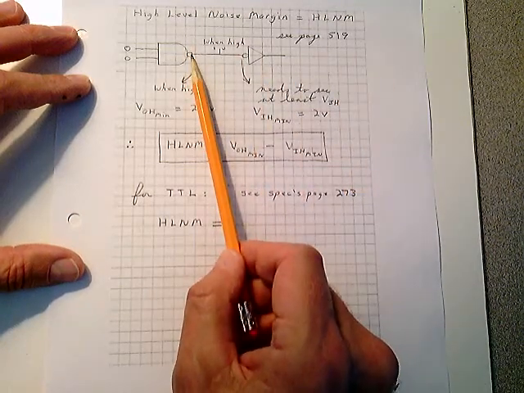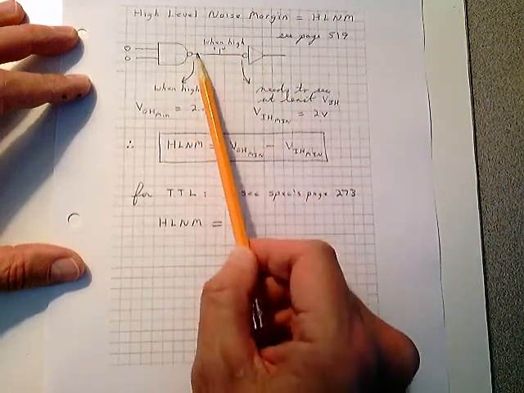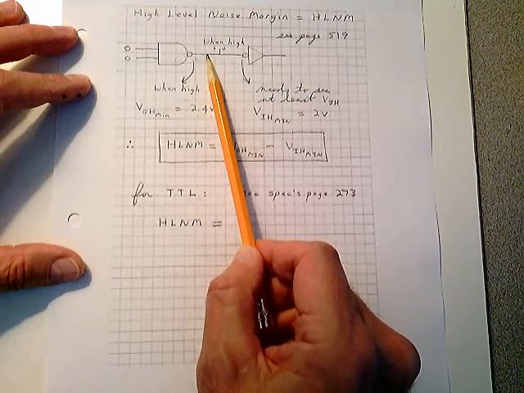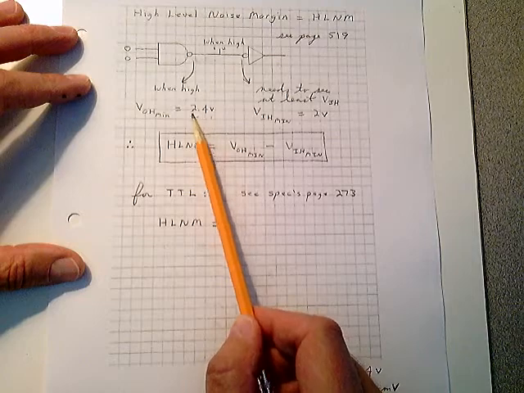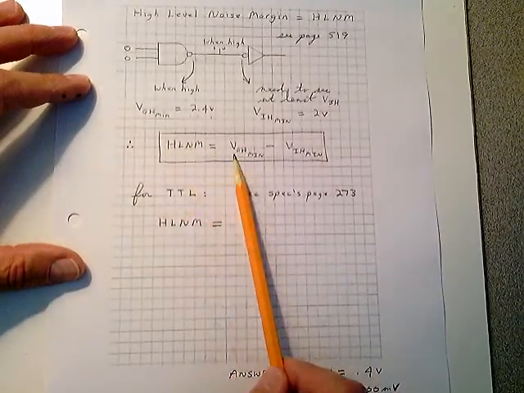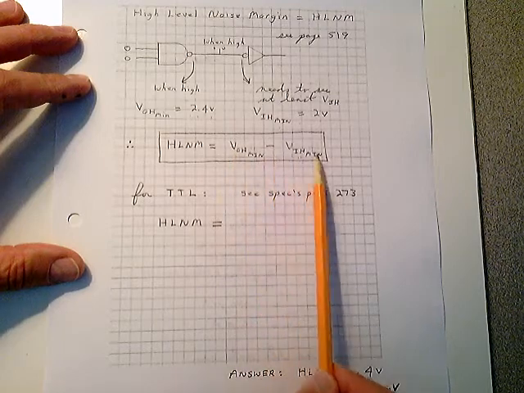Or in this case, you can have noise riding on the 2.4 volts that this device may put out, because ideally it's not going to put out 5 volts. It's going to be somewhere between 2.4 volts and 5 volts on the output. The high-level noise margin is equal to VOH min minus VIH min.